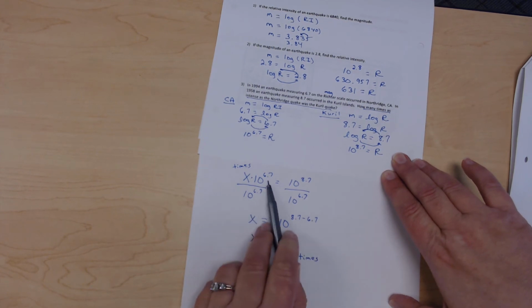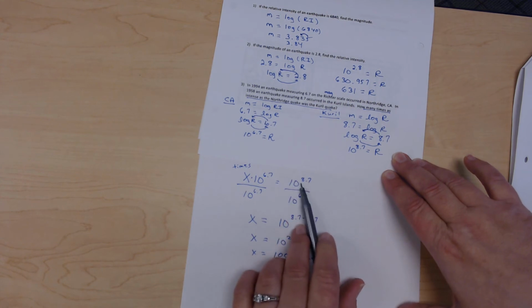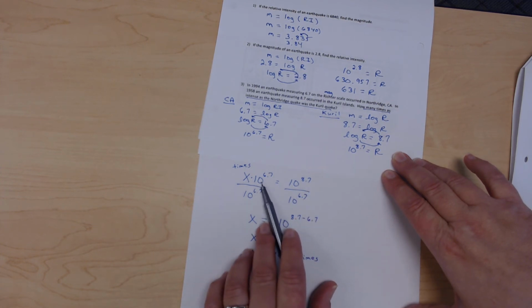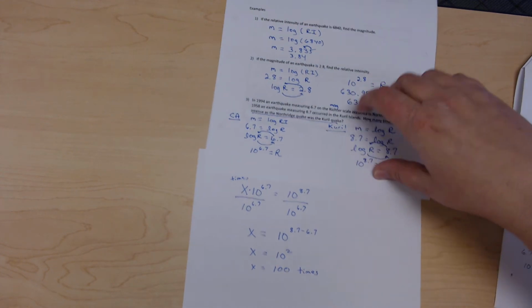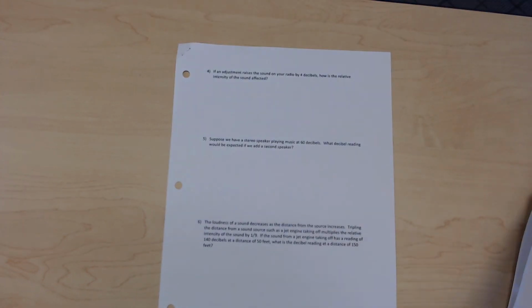I had to take this times 100. That's how many more times intense this Kuril quake was. That's how much bigger it was. 100 times bigger than this guy. That one's a little bit harder. Try it. You have to compare the relative intensity. So the first thing I did on that was I found relative intensities.